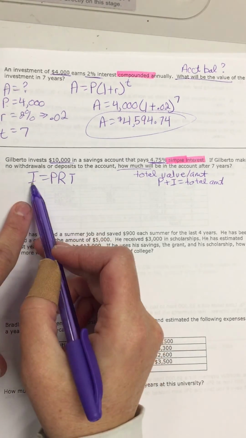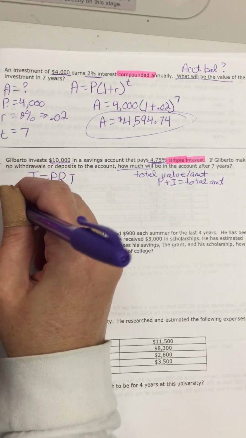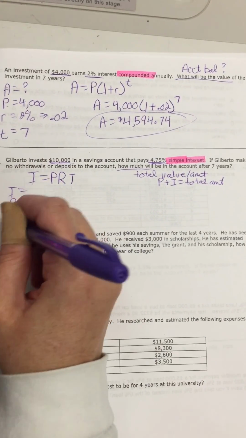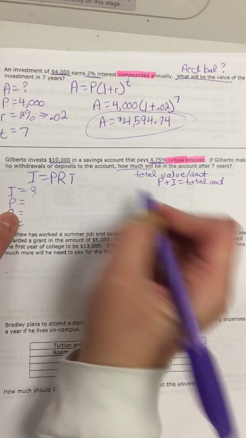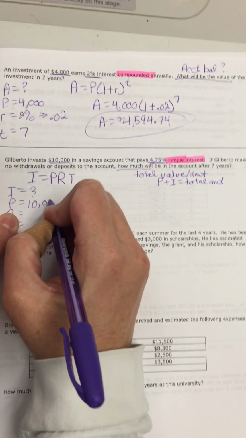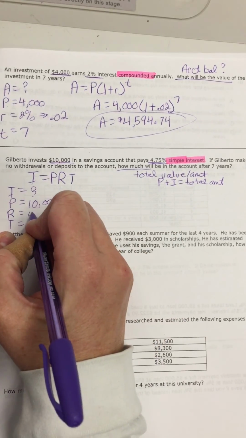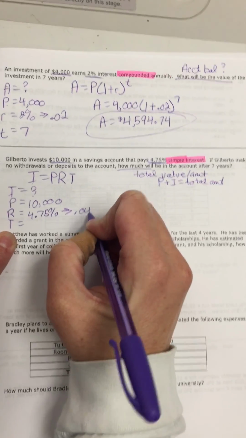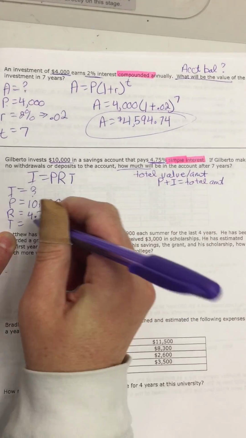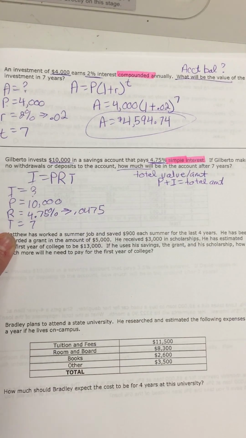Okay? But when you're using simple interest, I stands for interest. So right now, we're just trying to figure out the interest. All right? So my principal was $10,000. I have a rate of 4.75%, which is 0.0475. And we're going to leave this in the account for 7 years.